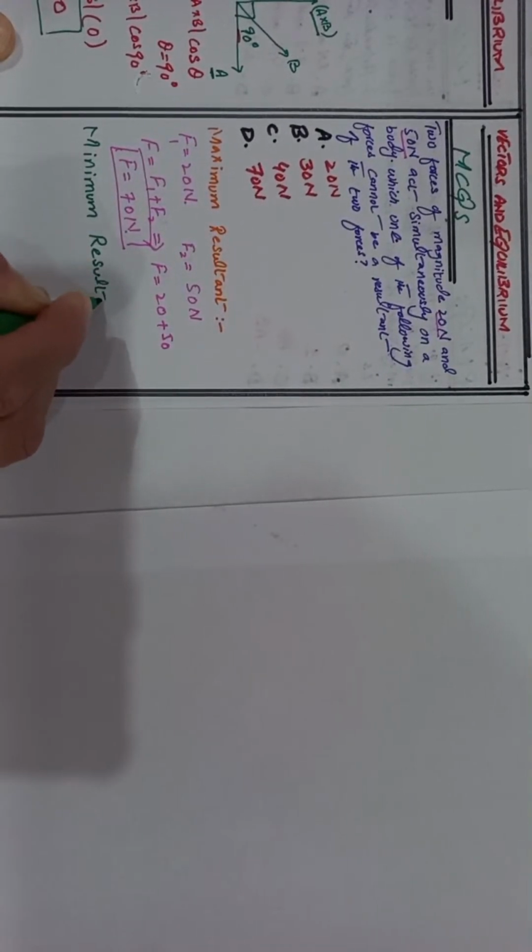Now we find the minimum resultant. Minimum resultant is found by subtracting these two forces, F2 minus F1. So F equal to F2, that is 50, minus F1, that is 20. So F is equal to 30 Newton. So what we find is that our resultant lies between these two values, 30 Newton and 70 Newton.